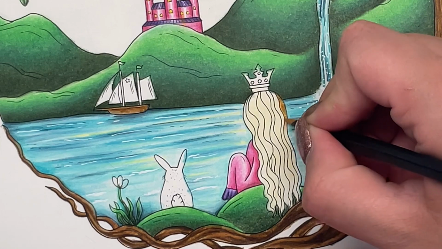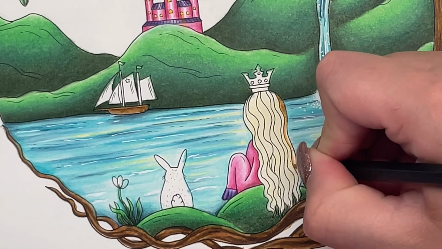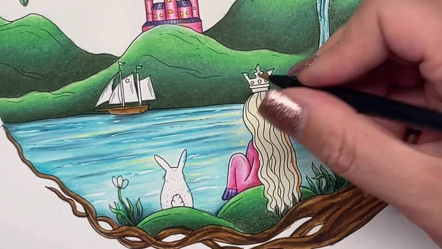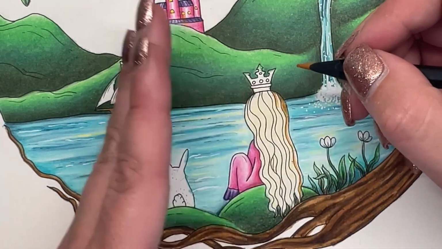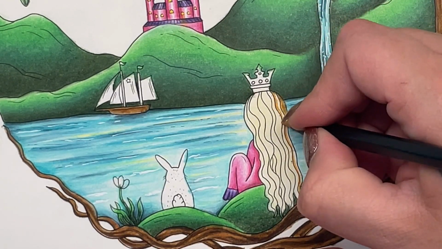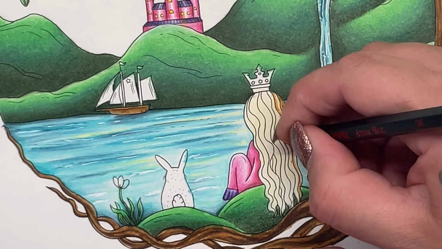So I'm now going to follow some of these lines down and try and make it quite narrow so that it looks more of an individual strand of hair. And I'll do the same here. So keeping to the left side, we end up with a lighter part in the centre.